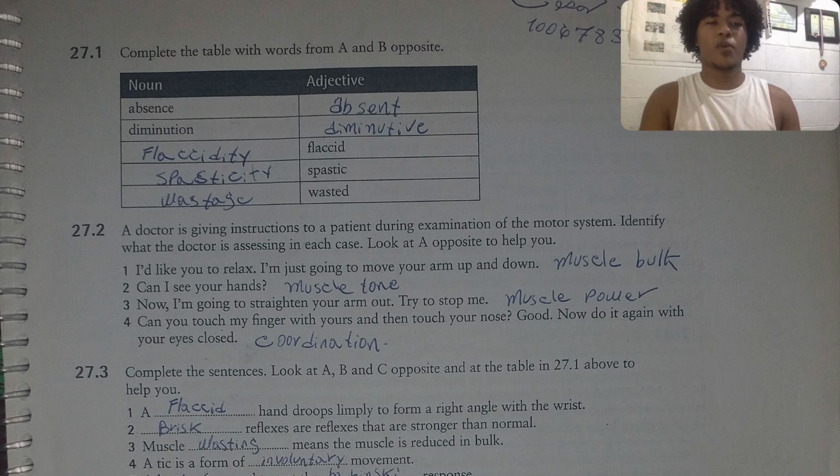Exercise 27.2. The doctor is giving instructions to a patient during examination of the motor system. Identify what the doctor is assessing in each case. Look at A opposite to help you. Number 1. I'd like you to relax. I'm just going to move your arm up and down. Muscle tone.